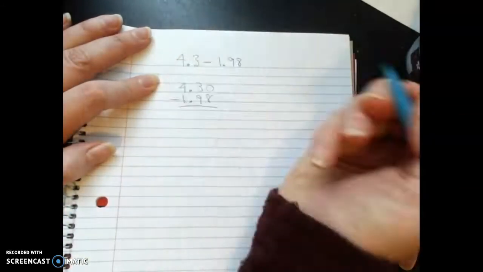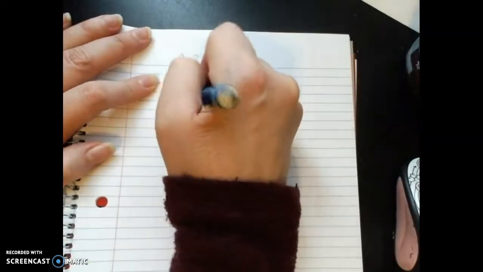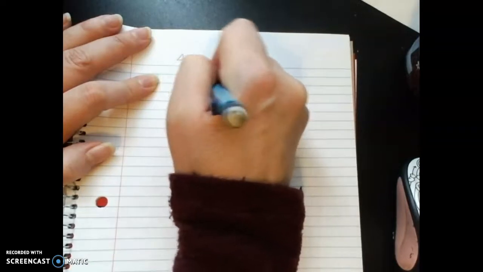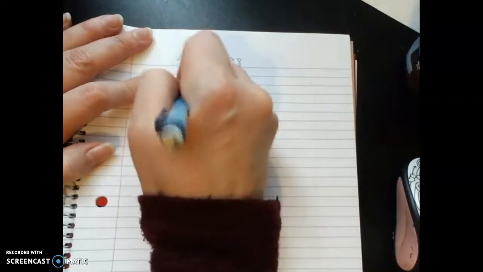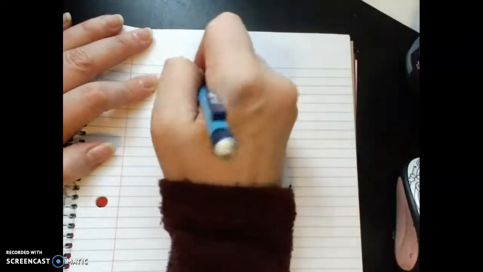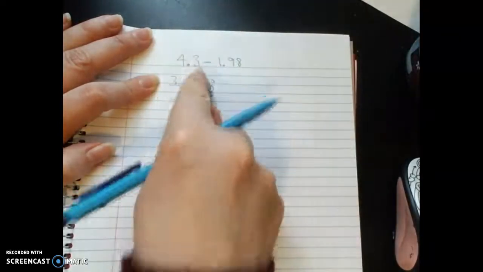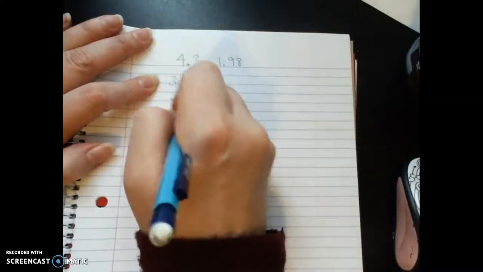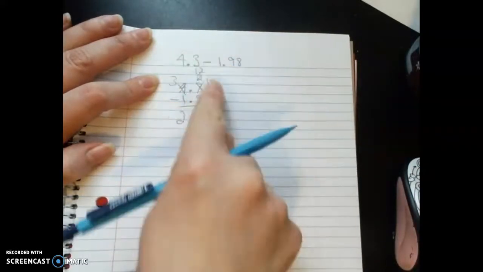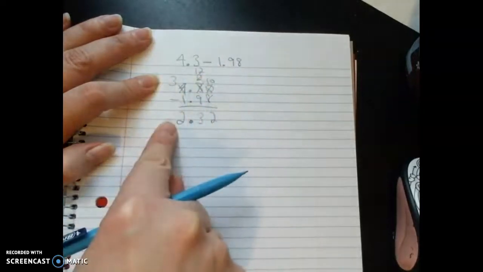Again, a lot of teachers will say to put a 0 there. You ungroup a 3, you get a 2, you give this guy 10. 10 minus 8 is 2. Can't take 9 from 2, you ungroup your 3, you give this guy 10, 12 minus 9 is 3, and then that is a 2, and the decimal comes down so that your units stay where they're at, okay?